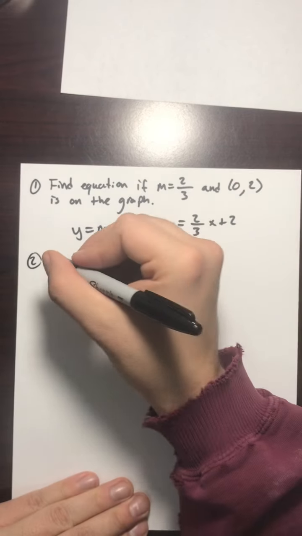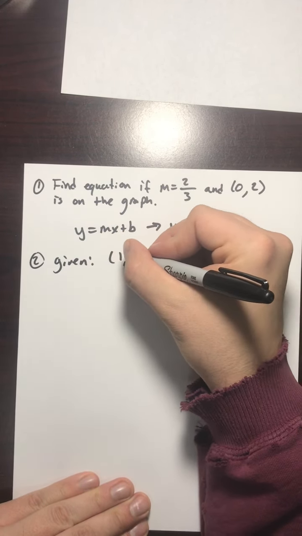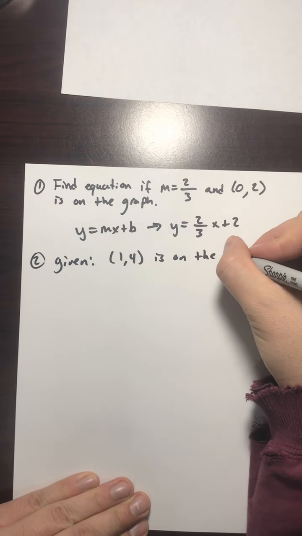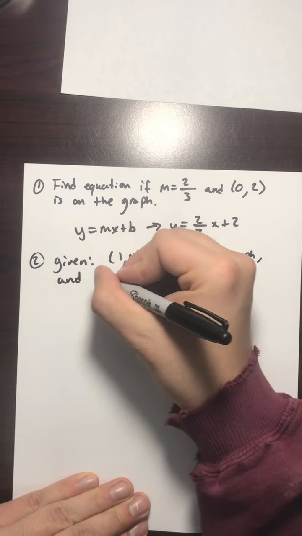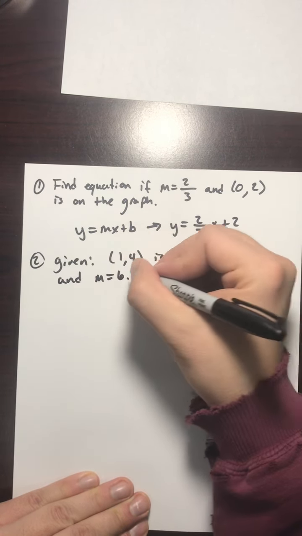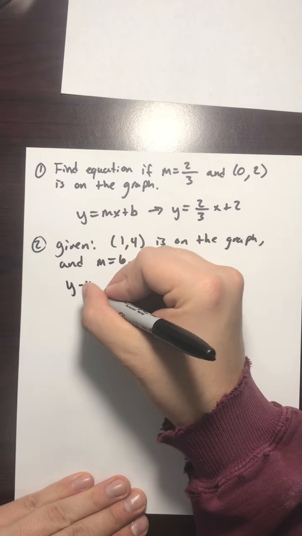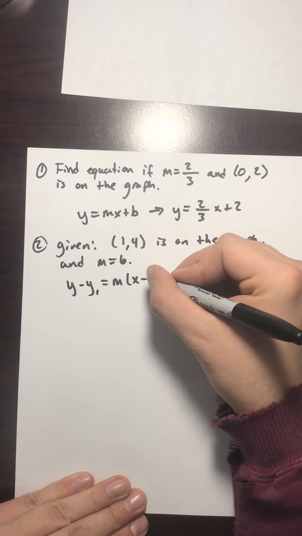So same instructions. Let's say that we are given the point 1, 4 is on the graph. And let's say m equals 6. We're going to use y minus y1 equals m times x minus x1.